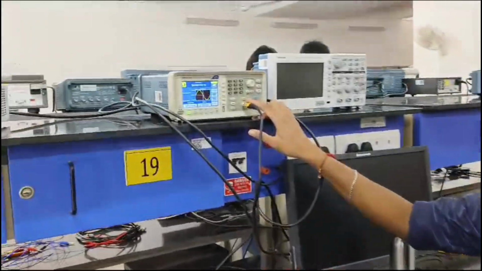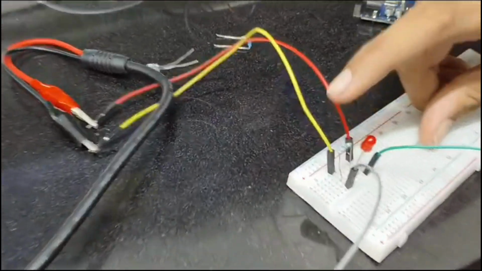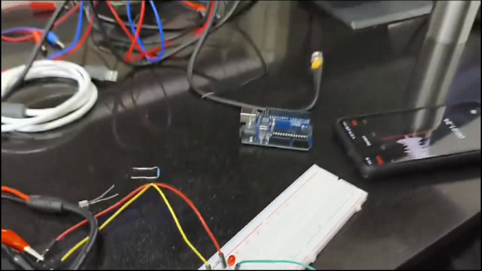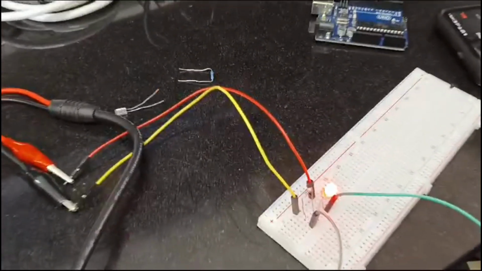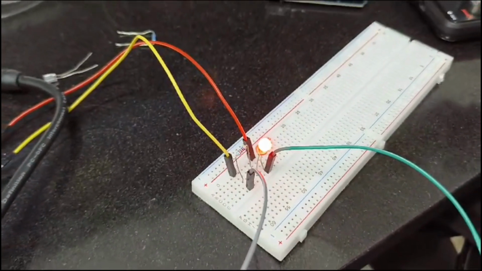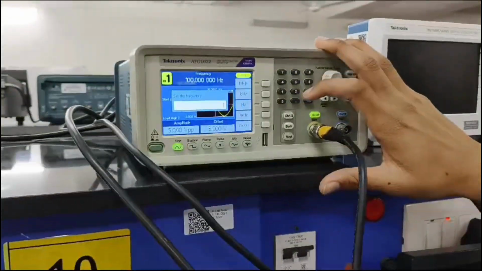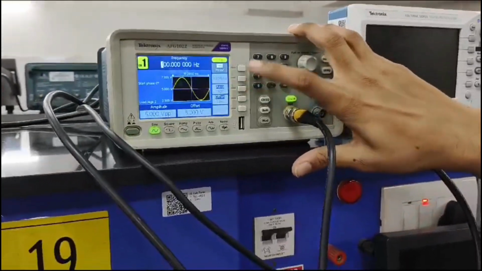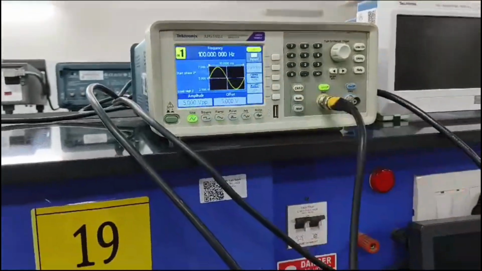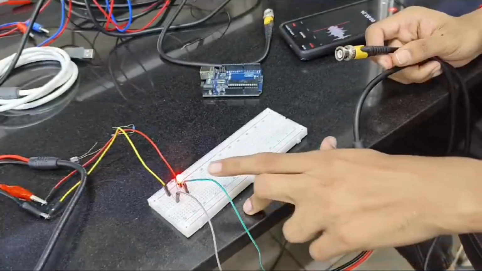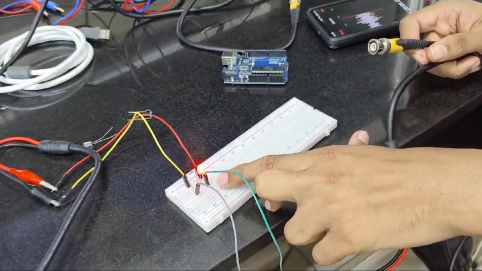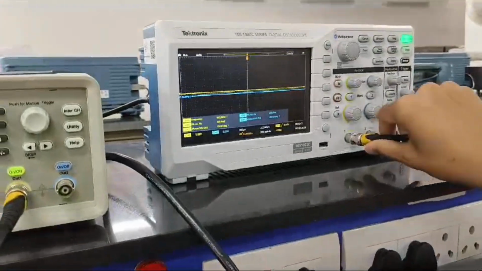We are giving the signal from the signal generator. From here, we are going to give the input. Here, if you turn on the LED, it will be on. Now I will be setting the frequency to 100 Hertz. And the amplitude is 5 volts peak to peak. Now the input given here in the LED will be shown in the oscilloscope by this wire in channel 1.